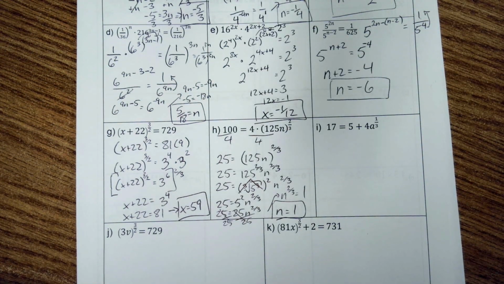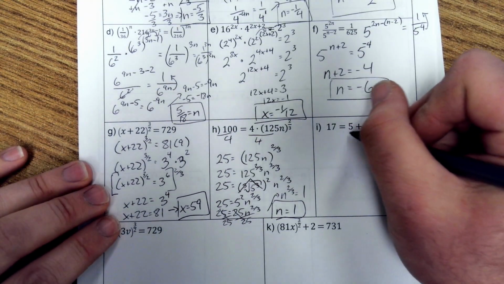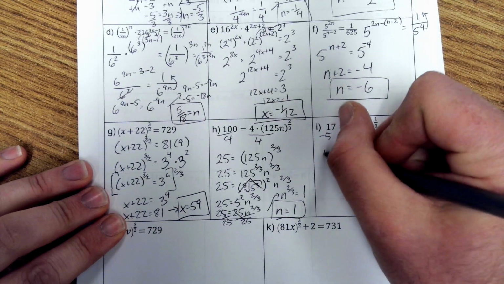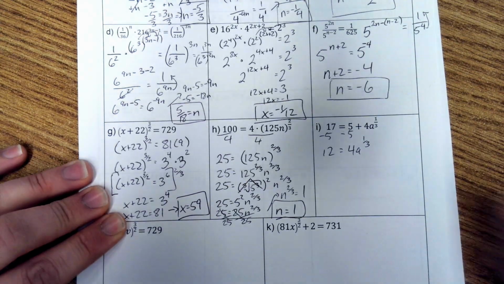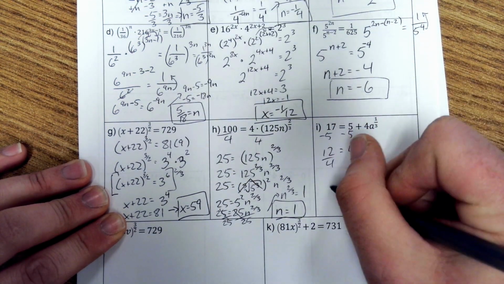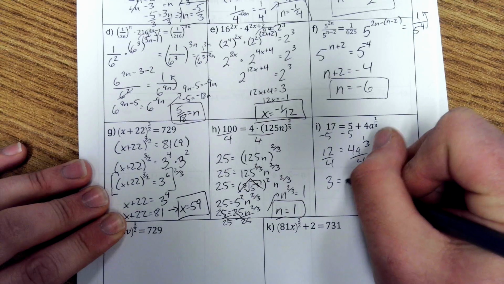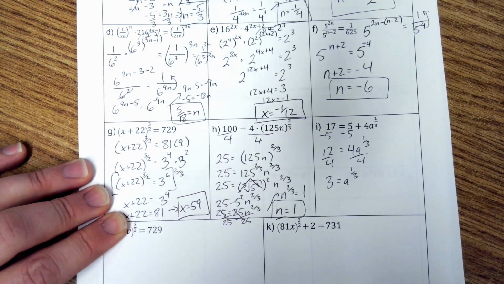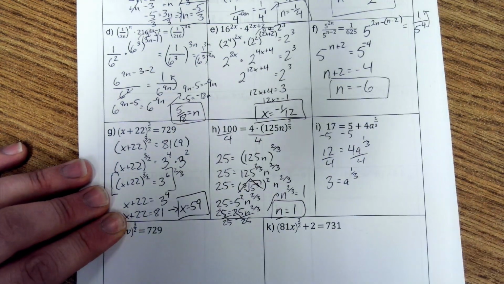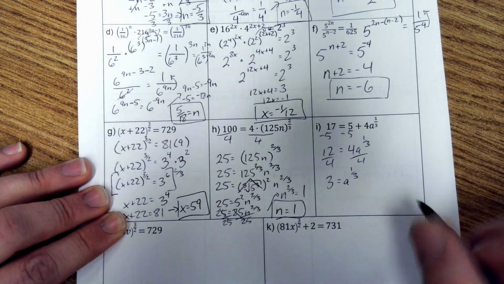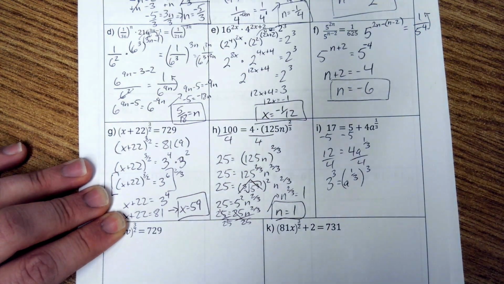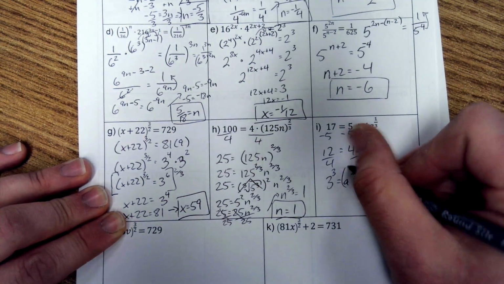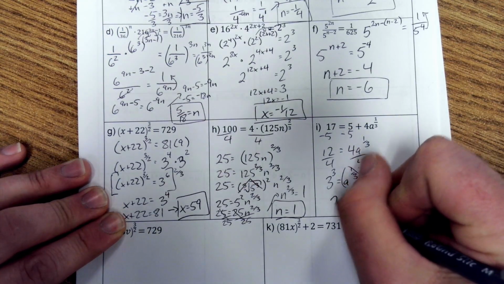Part I here, 17 equals 5 plus 4a to the 1/3 power. If we subtract 5, then we get 12 equals 4a to the 1/3 power. Now we can divide by 4, so 3 equals a to the 1/3 power. To get rid of a 1/3 power, we want that to be a 1, so we can raise it to the 3rd power, but anything we do to one side, we have to do to the other side. 1/3 times 3 is 1, and 3 cubed is 27.